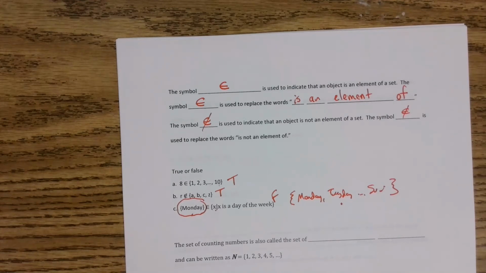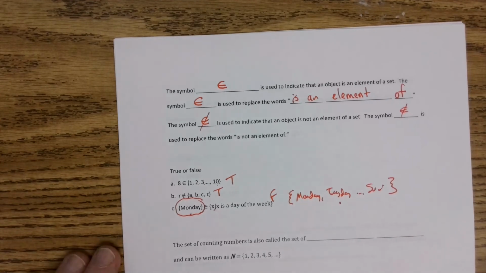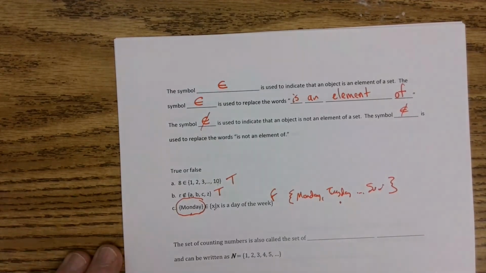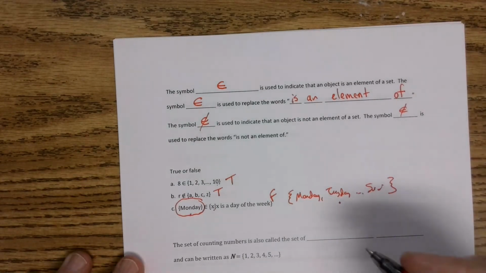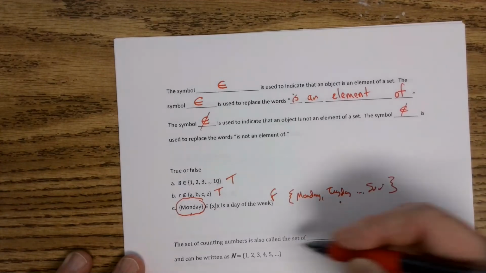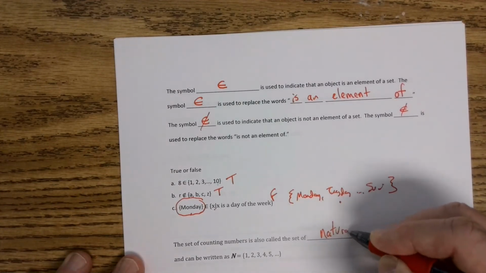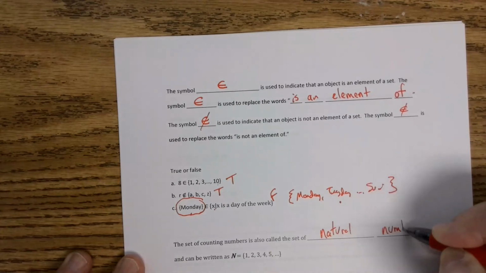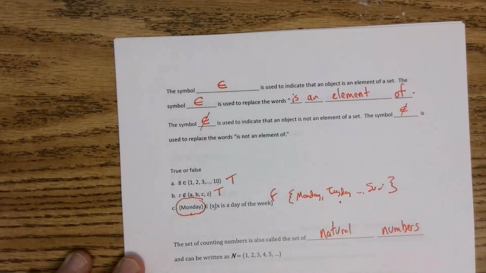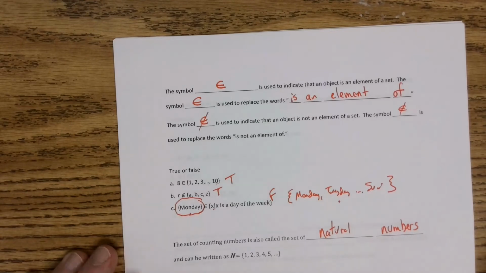A couple of things that we didn't get to in high school, but it's not a big deal, probably because we don't teach that way, and Pearson doesn't teach that way. The set of counting numbers, 1, 2, 3, 4, 5, are called natural numbers. That's what they start off with in kindergarten: 1, 2, 3, 4, 5, 6, 7.